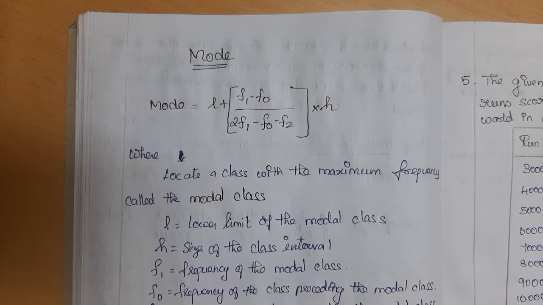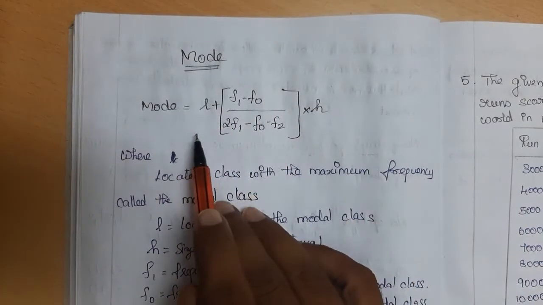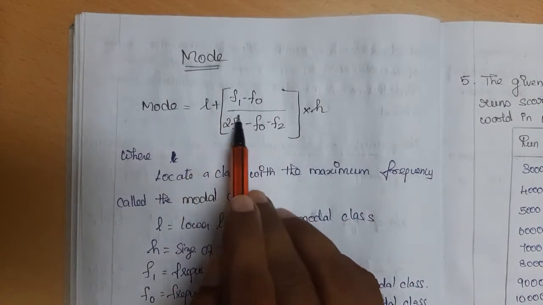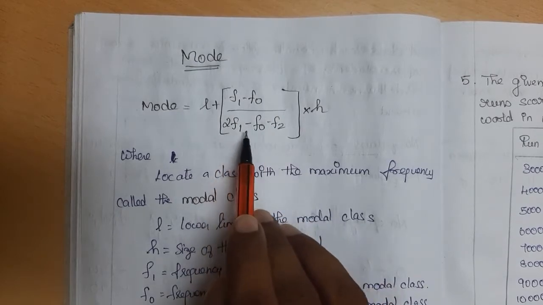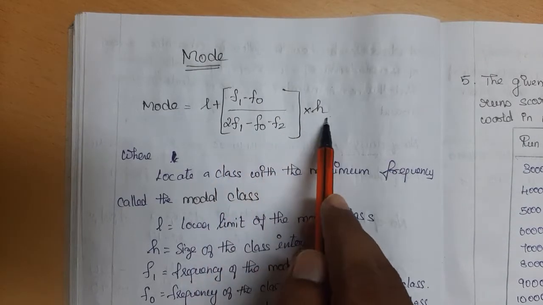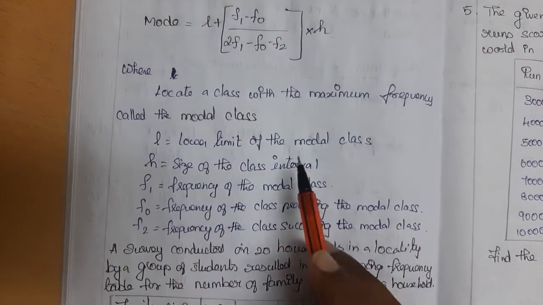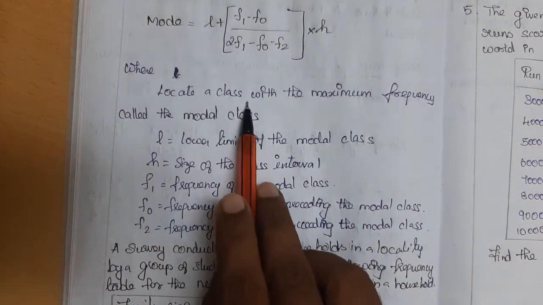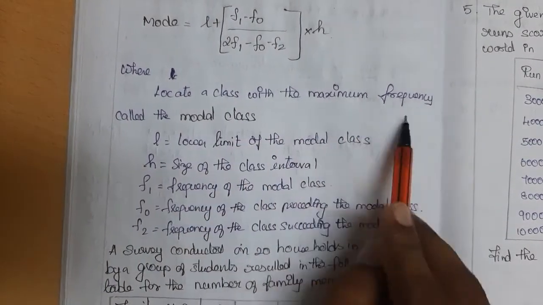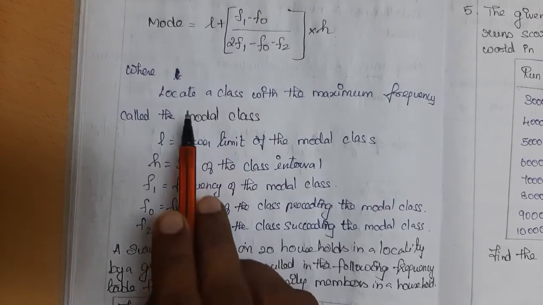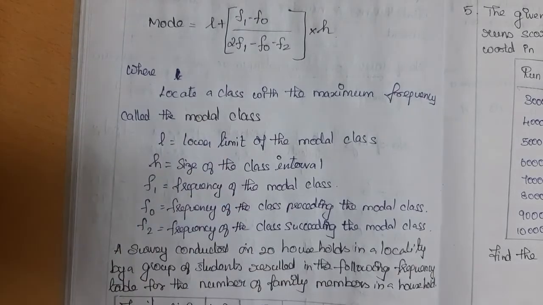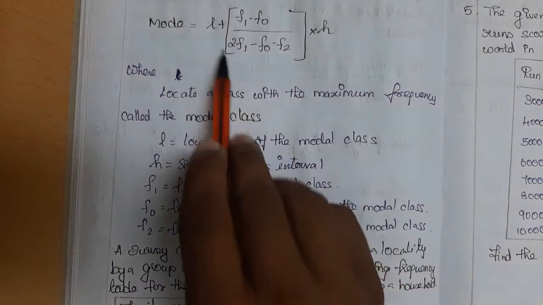Students, today we are going to see about the mode. The mode formula is equal to L plus (F1 minus F0) divided by (2F1 minus F0 minus F2), into H. Now let me explain what all these things are. First we have to locate the class with the maximum frequency, which is called the modal class. First we have to find that modal class, right? Then only we can find all these parts.